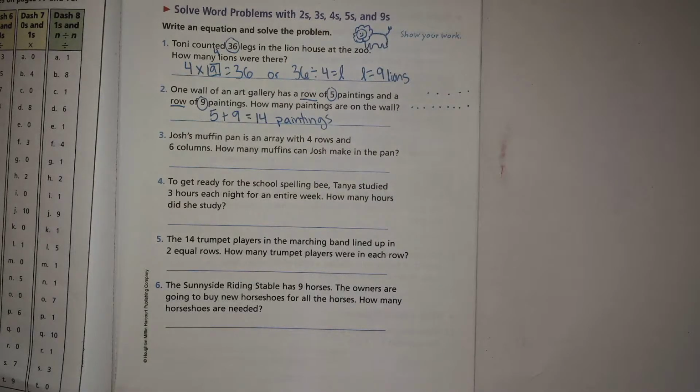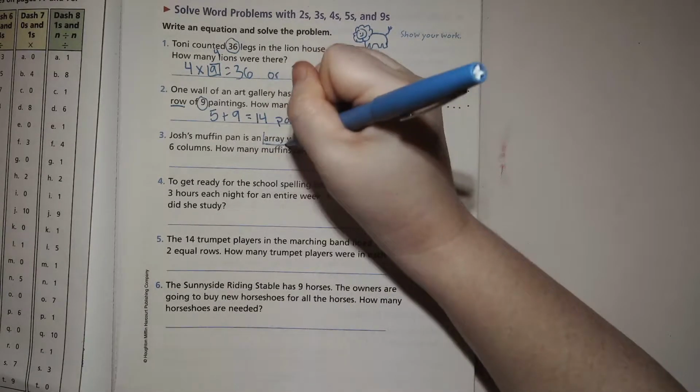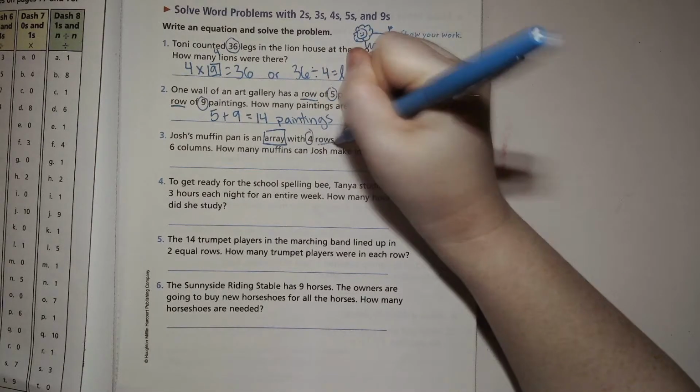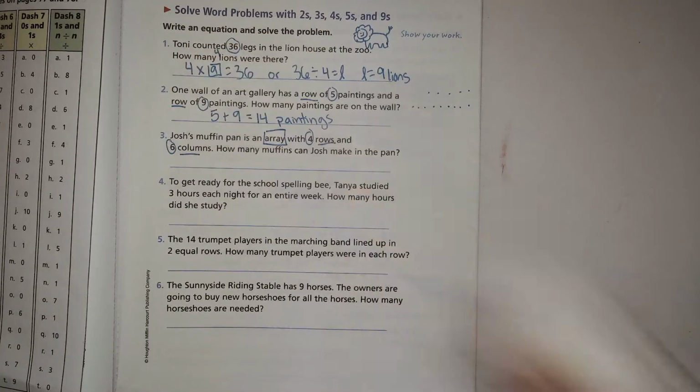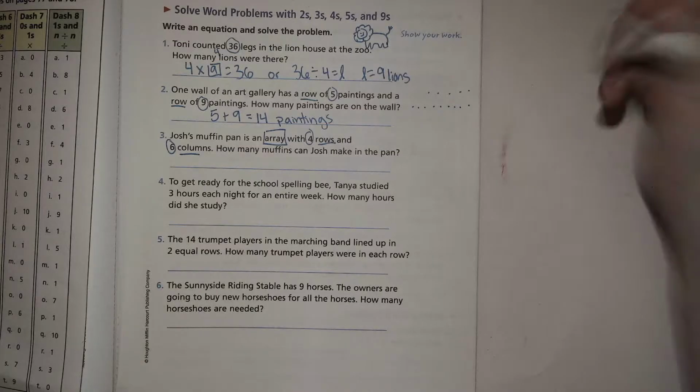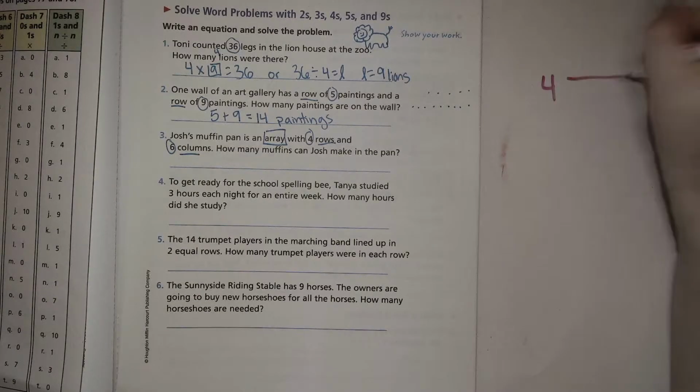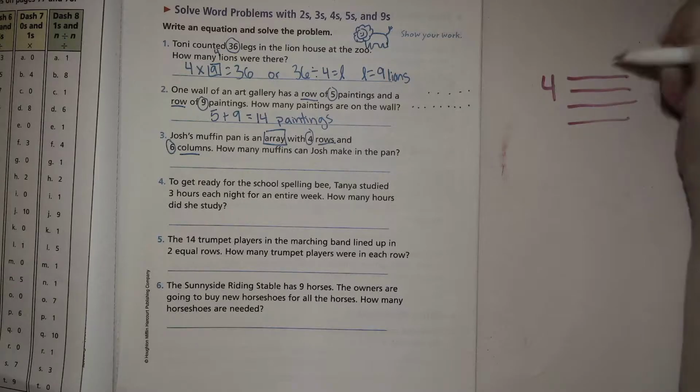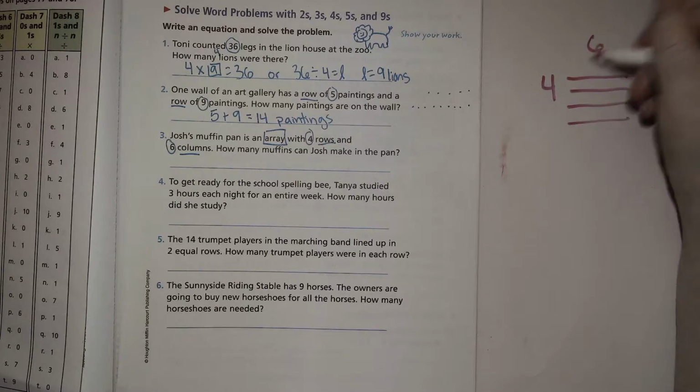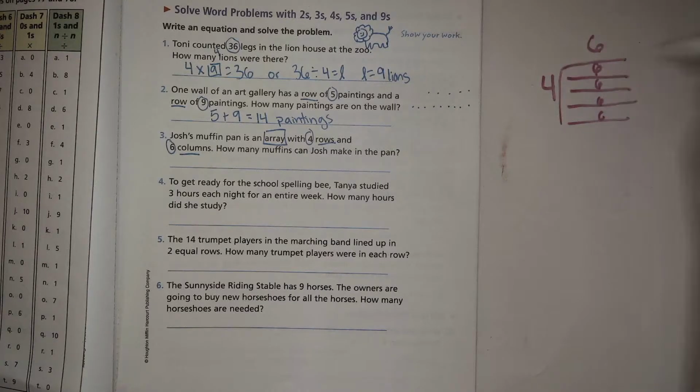Number 3. Josh's muffin pan is an array with 4 rows and 6 columns. I'm going to draw that out right here. 4 rows and then 6 columns, 6 in each row. Okay, how many muffins can Josh make in the pan?